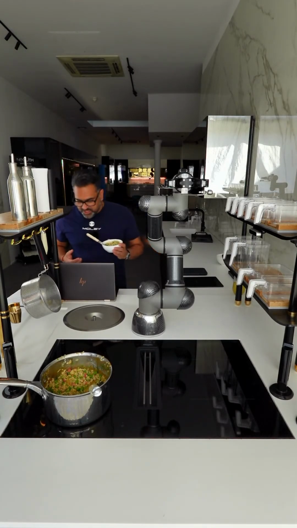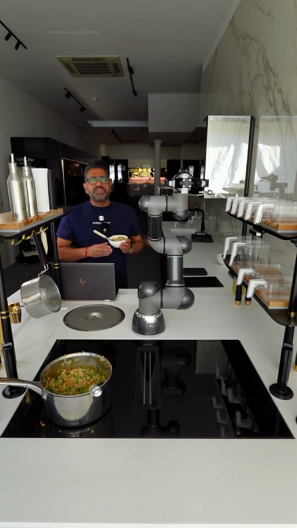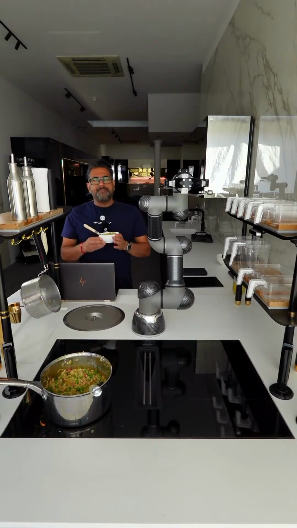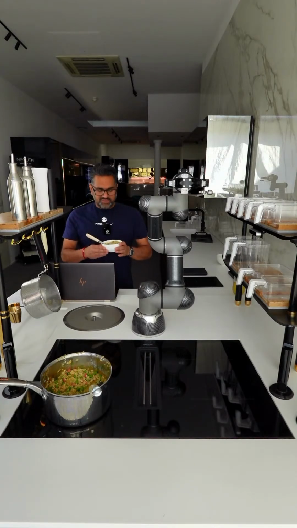So, we hope you enjoyed today's cooking demonstration of our pea and pancetta risotto, one of our latest additions to our risotto family recipes.